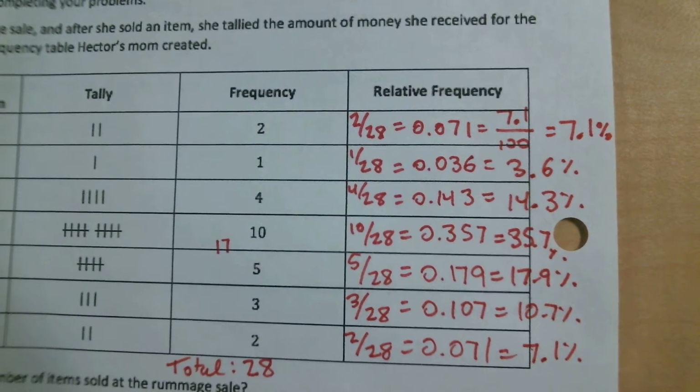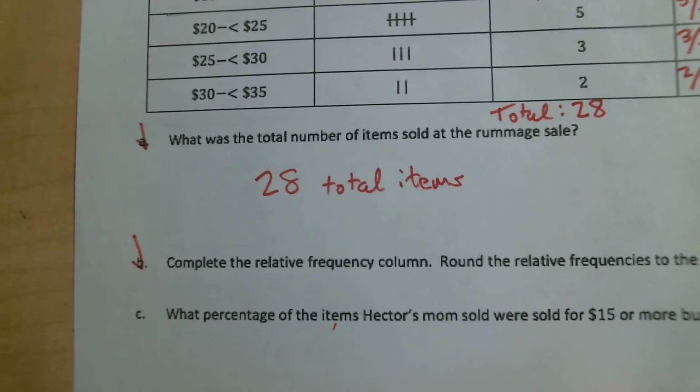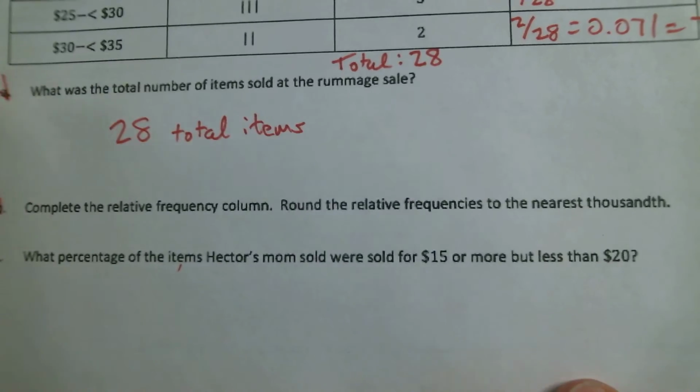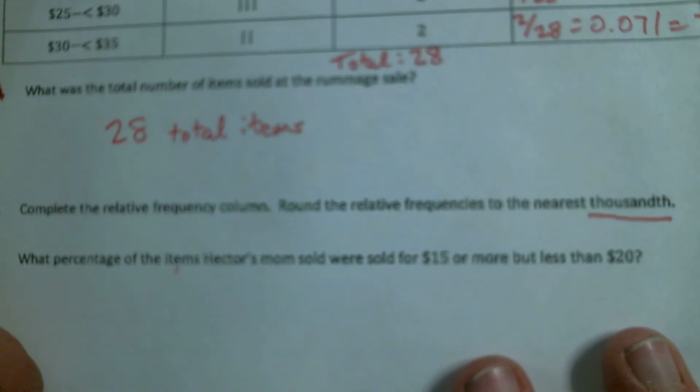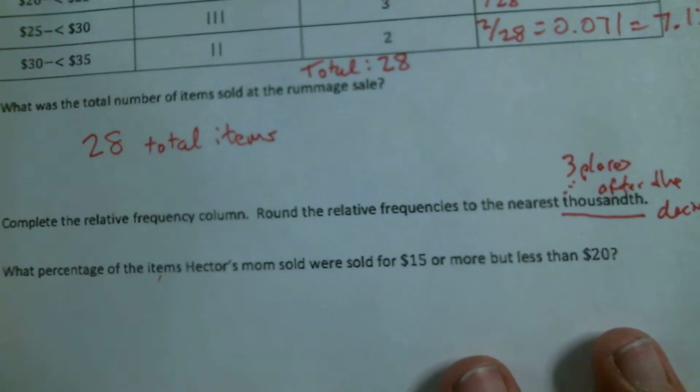So now let's actually use these to start making some calculations. So this part's done, this part's done, okay? And we've rounded each of these to the nearest thousandth, because we did 3, that means 3 places after the decimal. Great. All right, continuing on.